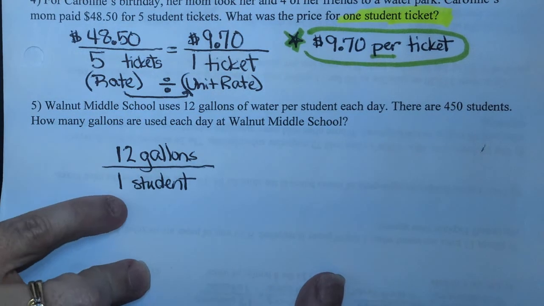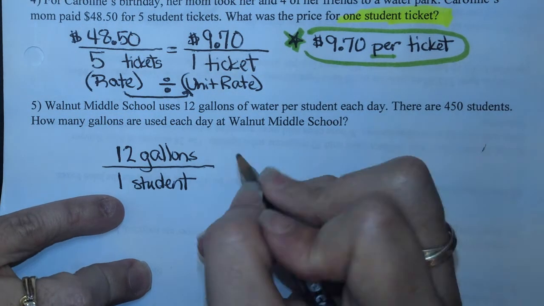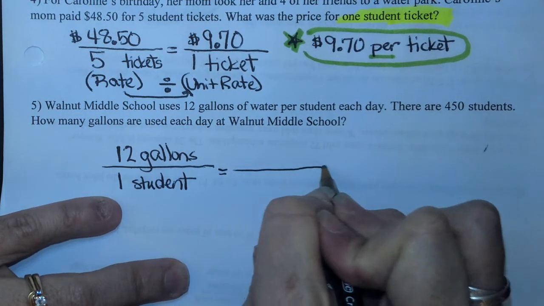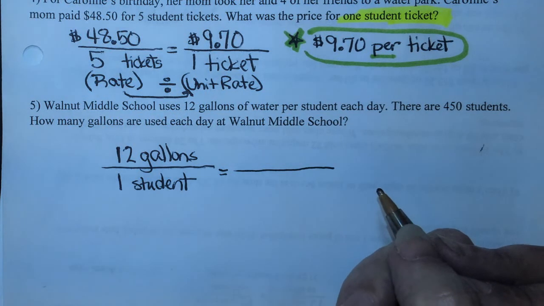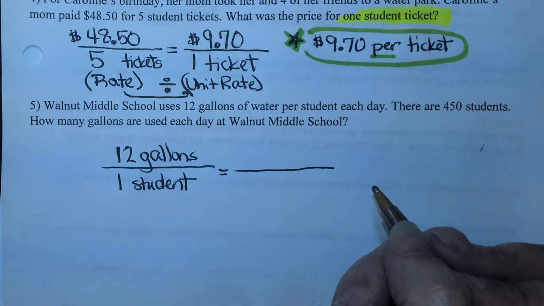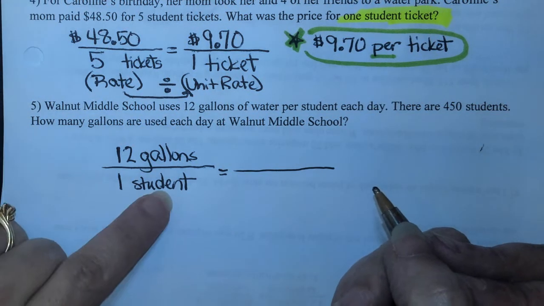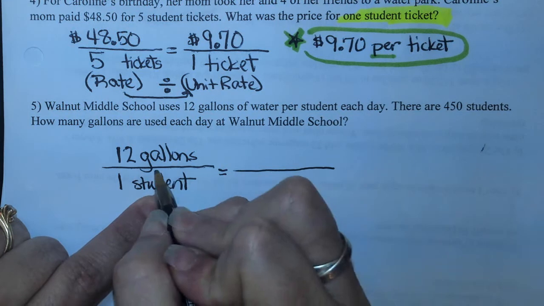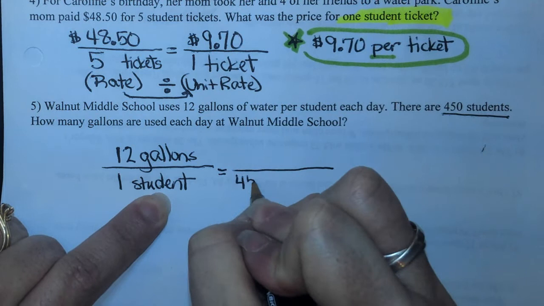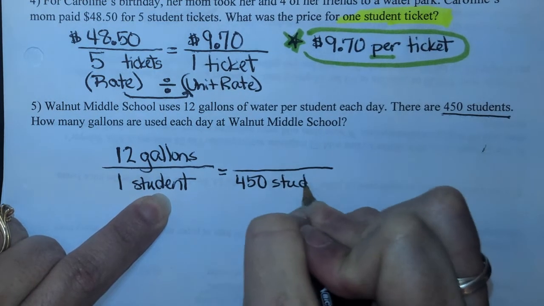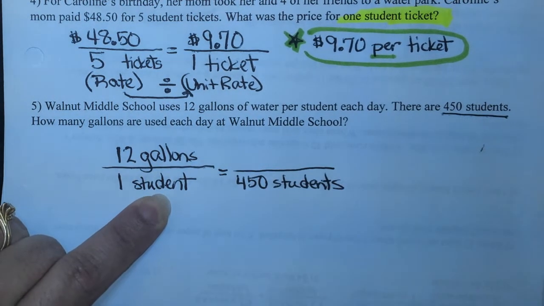Now, they don't want 1 student. They want to know how much is what? 450 students. Now, where does 450 have to be, though? On the bottom. And this is why my wording thing, when you asked about words earlier, got kids so confused, because they didn't have words there. But if I've got student written here, and up here in this sentence it says 450 students, I have to put that on the bottom, or my math is going to be kind of off. Yeah, backwards.